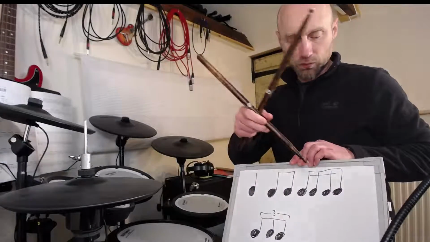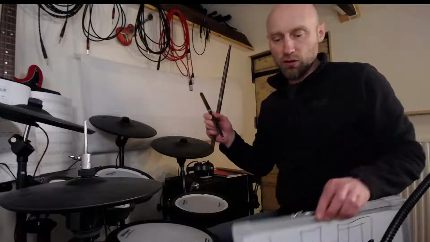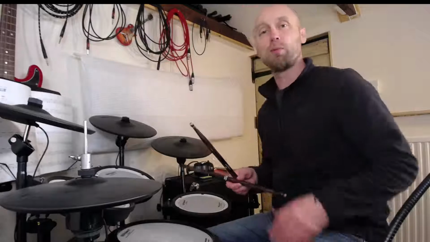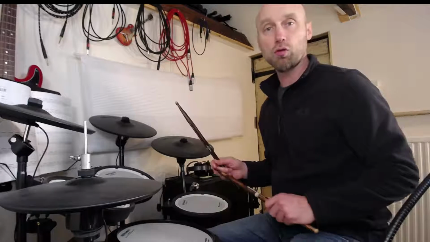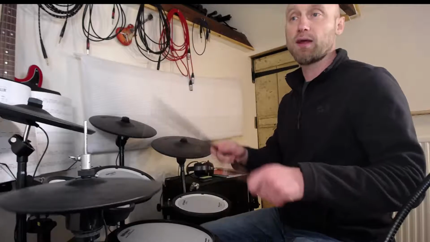Then the next one was semiquavers, which are these ones here. Now we've seen those as well. And again, a very common pattern that we'll see those used with is on the hi-hat, where we're going 1 and 2 and 3 and 4 and 1 and 2 and 3 and 4 and 1.